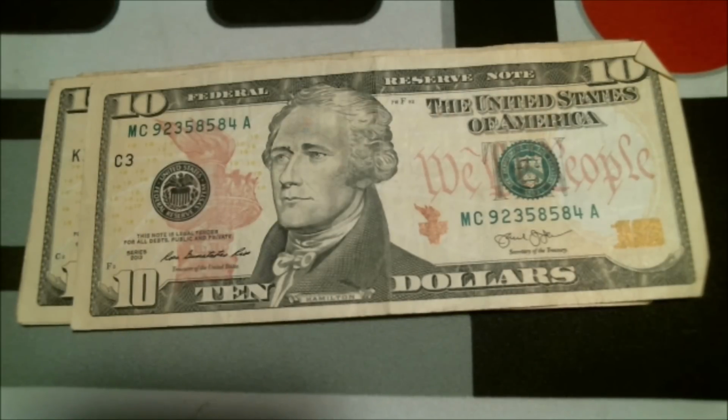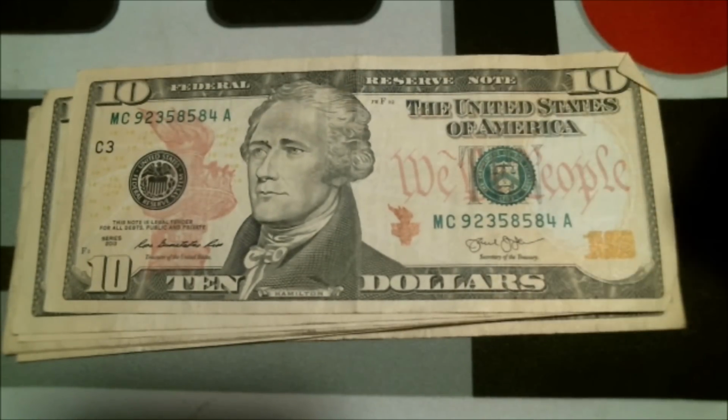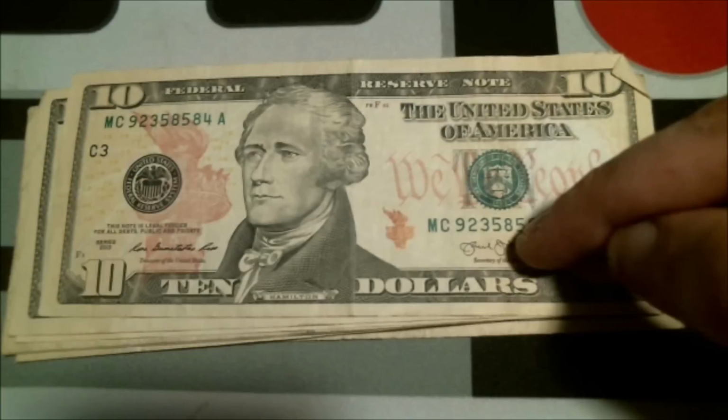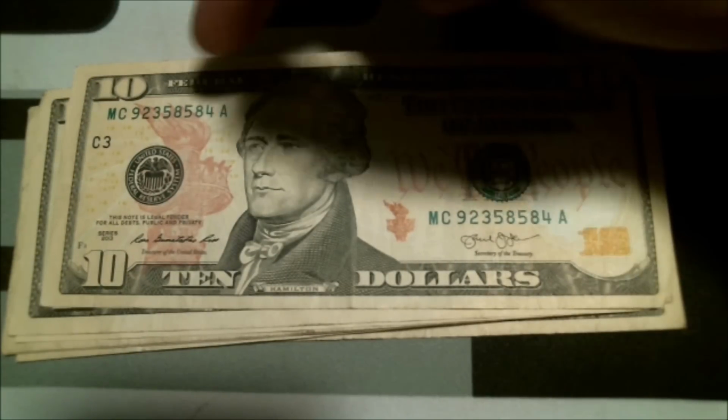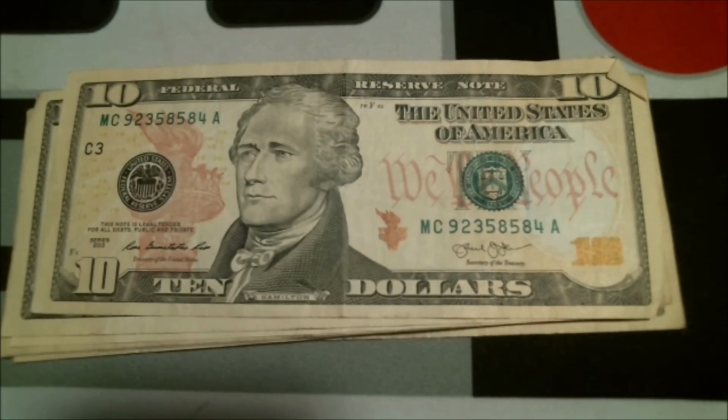But anywho, another 2013. Most of these in here I think are going to all be 2013s. I didn't see anything on that previous one, the serial number, but this one doesn't have much to talk about either as far as serial numbers are concerned. They do match up, which is good as far as the bill being in circulation, not so good as far as us collecting it.